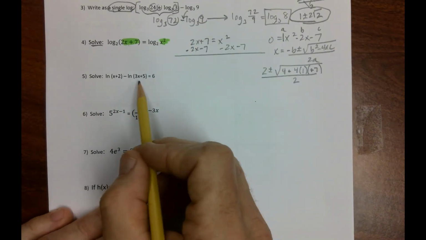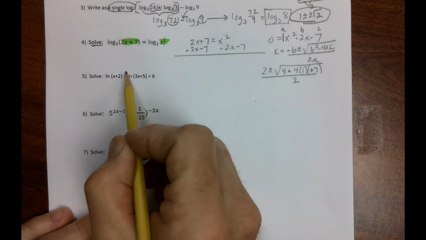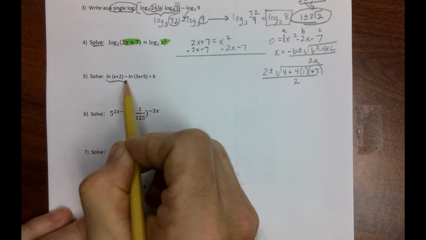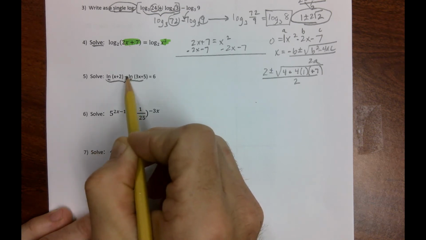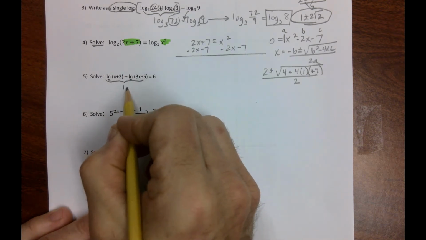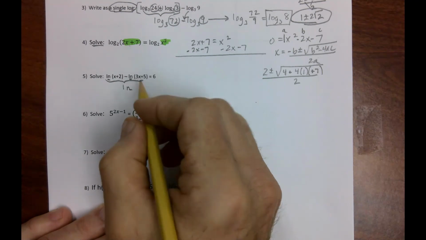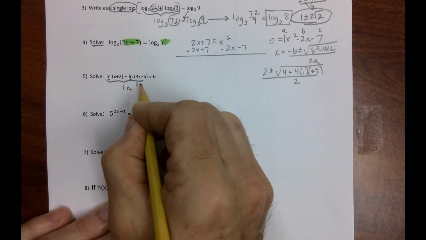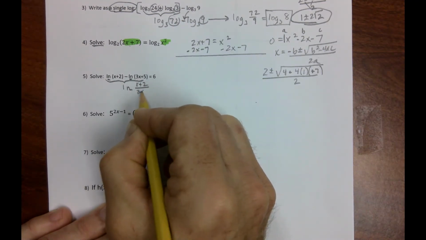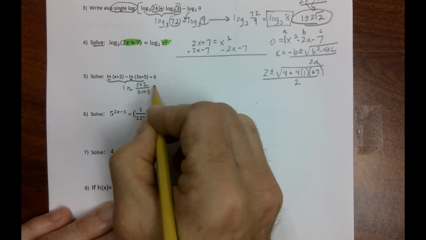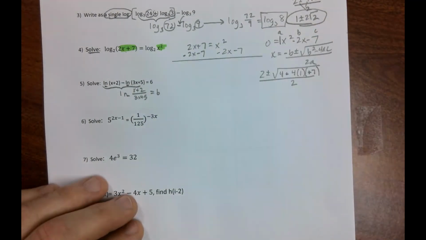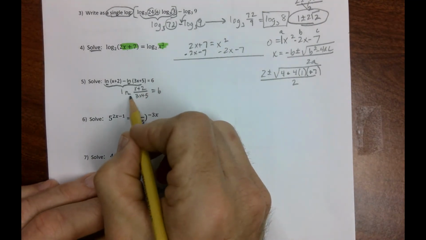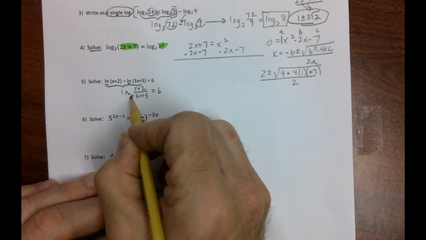So first of all, we look at this and we say, hey, wait a minute, the 2 shall become 1. That also applies to natural logarithms by division. So I'm going to write this as the natural log of (x plus 2) over (3x plus 5) equals 6. Now this gets a little wonky, you just have to follow it. Every one of these problems is slightly different. Because it's a natural log, there's an invisible e here.